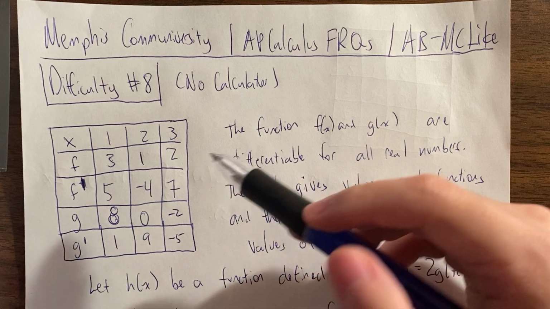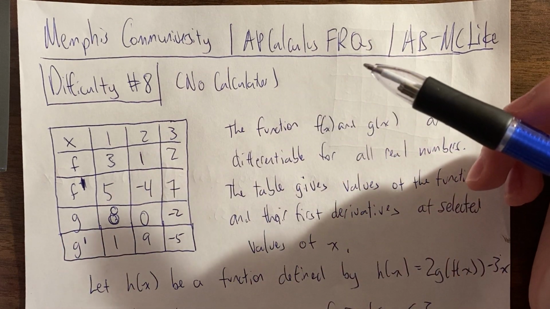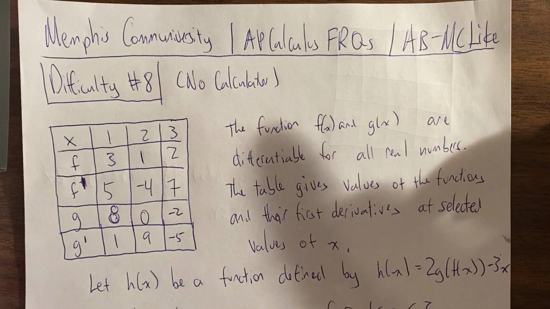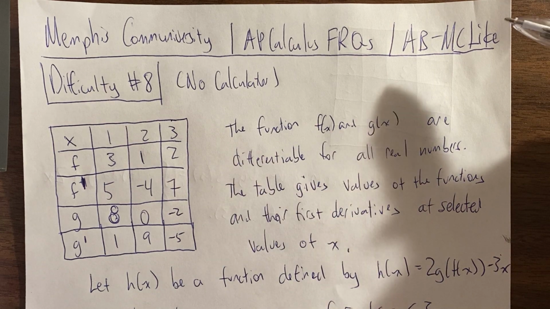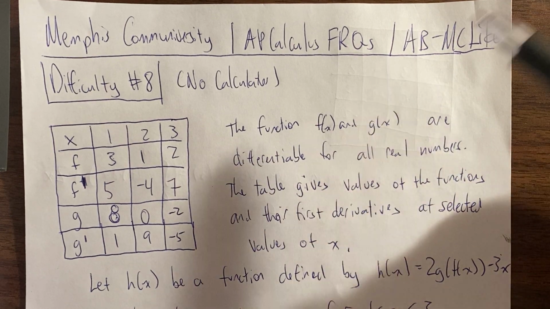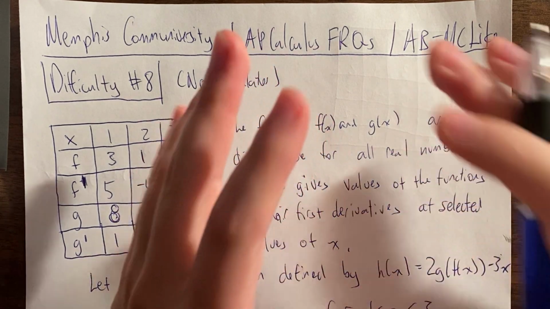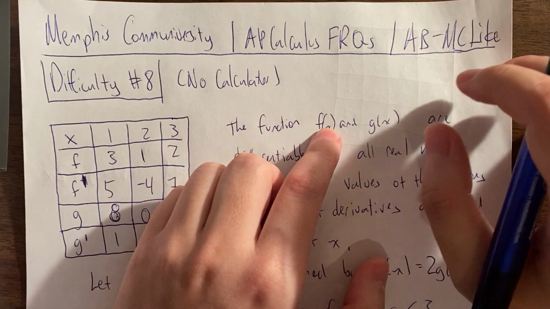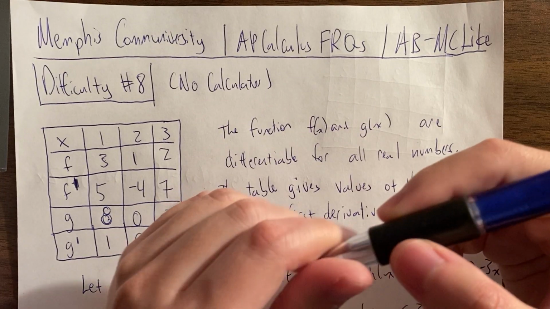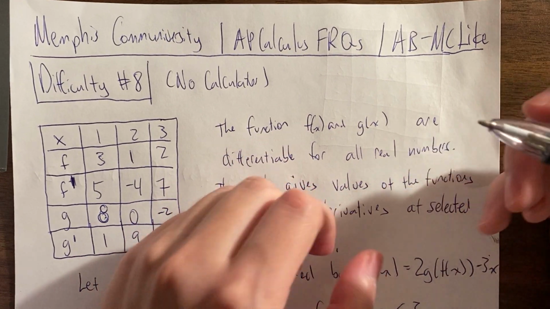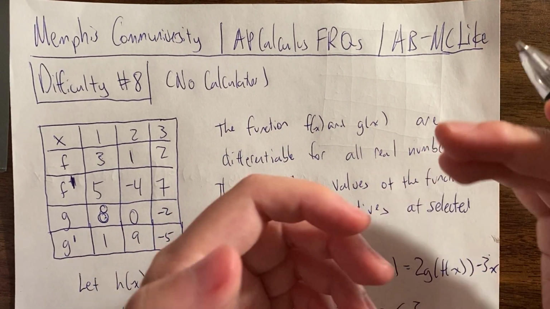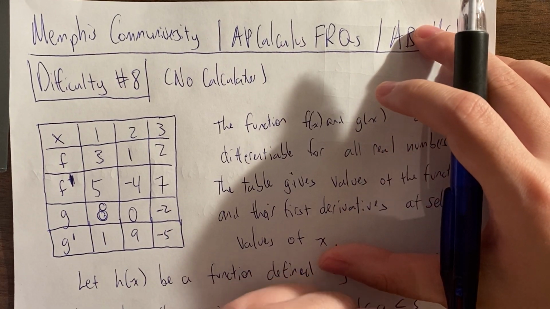So today we have difficulty number 8. This free response question was, of course, written by myself, but it is based off a former free response question that I found. Supposedly, the real AP exam question that it's based on is the lowest scoring AP exam question ever. I think it was supposedly like a 1.5 out of 9 nationwide. And you can see why when we start this question.